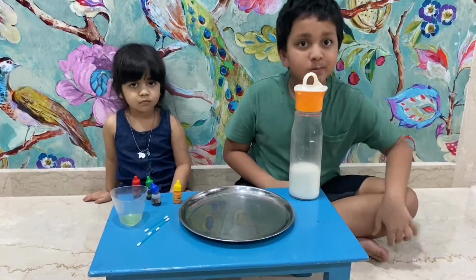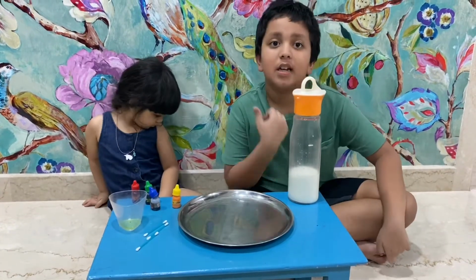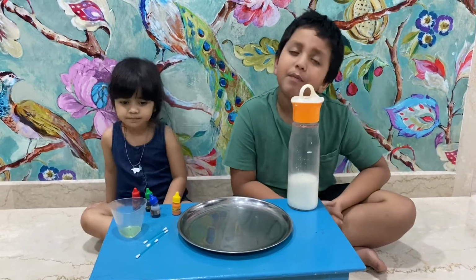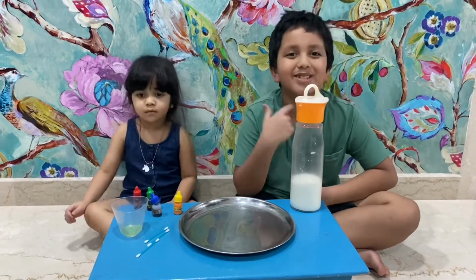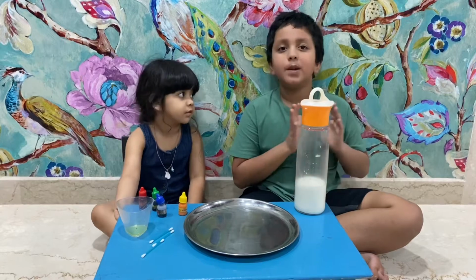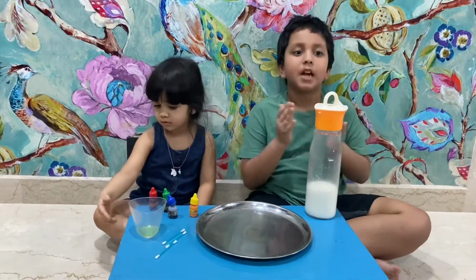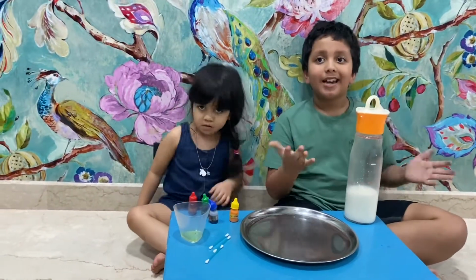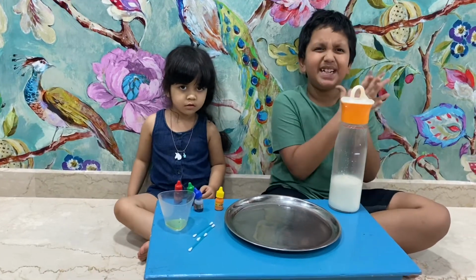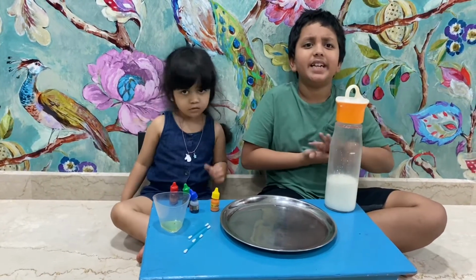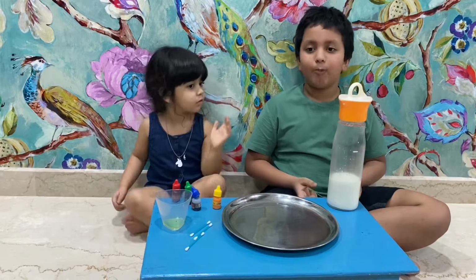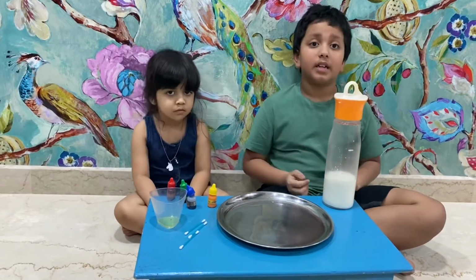Guys, now let's move on to the detergent. Detergent is made out of detergent molecules. I know it sounds funny. We use detergents or soaps to wash our hands, for example when it's greasy, oily, or even dirty.